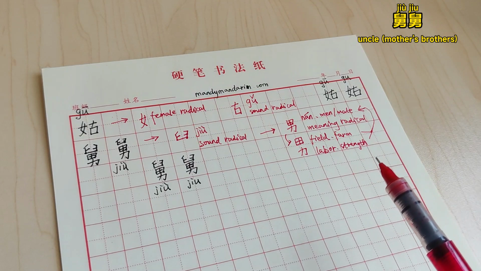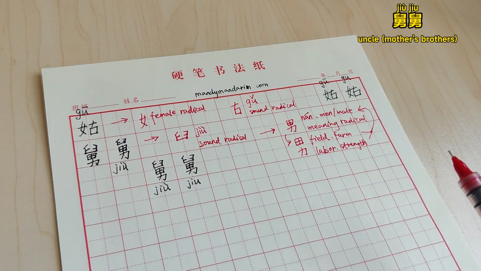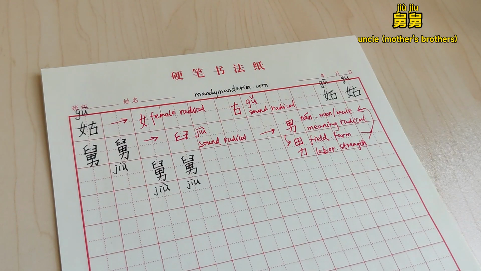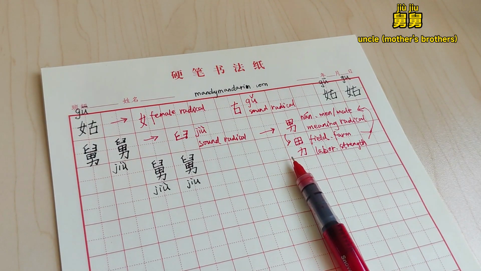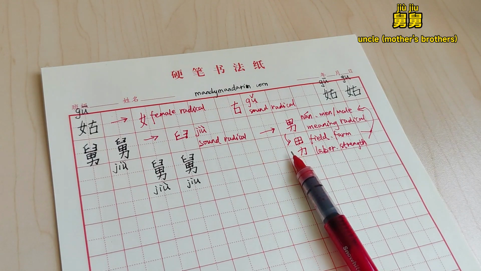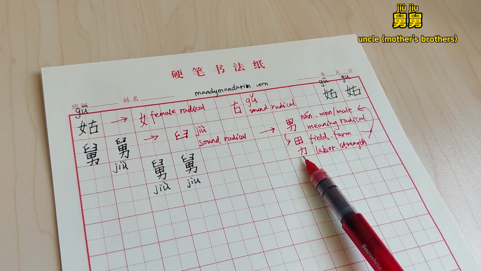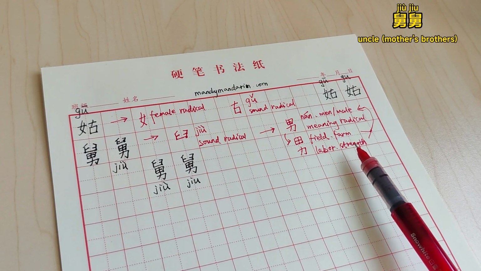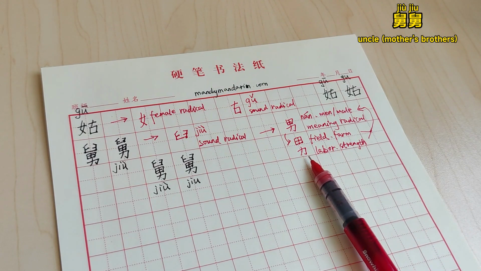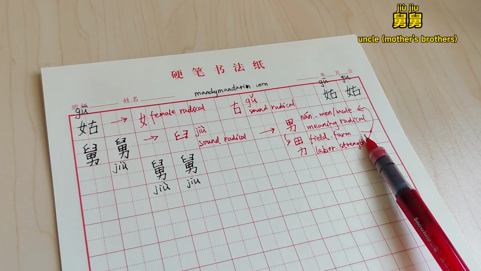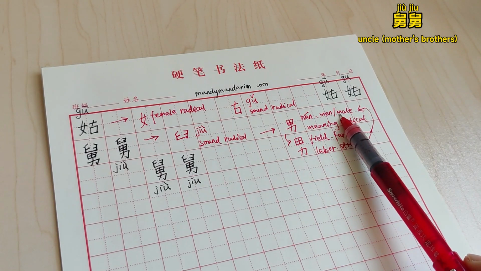I've been talking about it for a few minutes, but I just realized I forgot to press the record button. So you will see I have everything written down, but I have to explain it again. So a quick review, as we explained in the last video. The nan character, on the top part of it is field and farm, and the bottom part of it is labor and strength. And there's another saying that this part could be the agricultural tools in ancient China. But anyway, the nan character is the labor in the field, which refers to man or male.